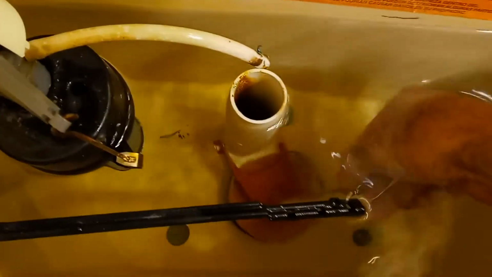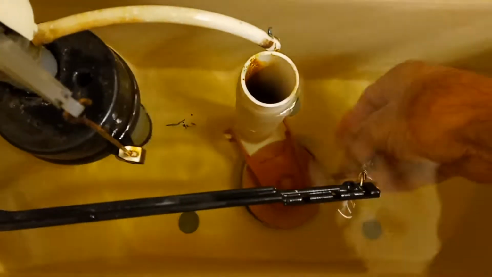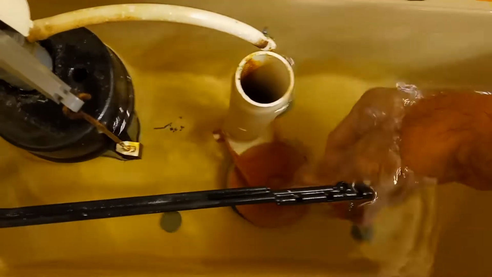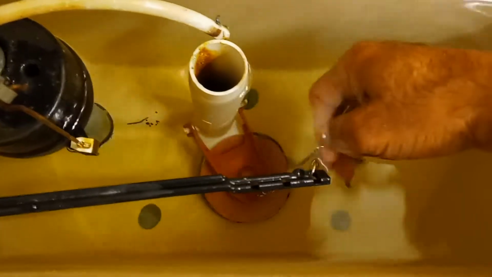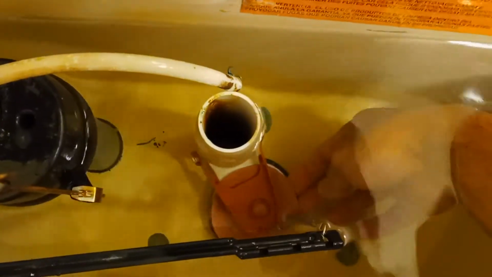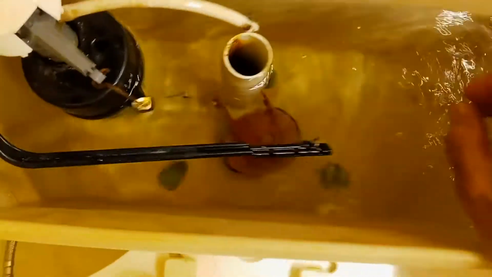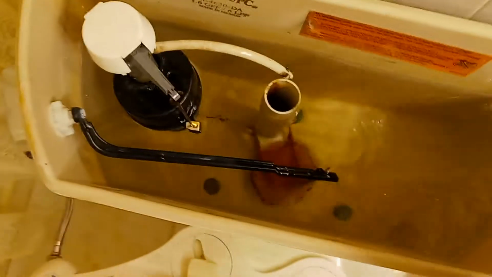For example, if you had just replaced the flapper, you would be attaching this back to the lever. Now the length of this chain becomes critical. If the chain is too long, there's a possibility that it can get trapped between the seat and the flapper when the flapper is pulled up. That would again leave a gap which allows the water to go through.